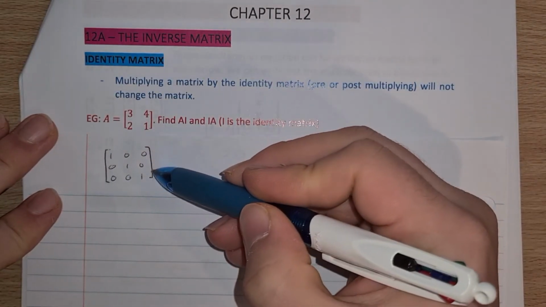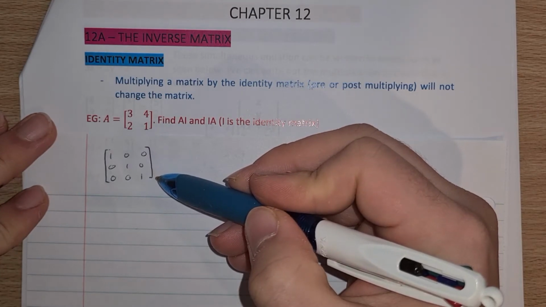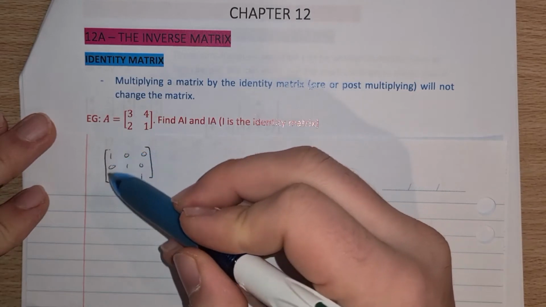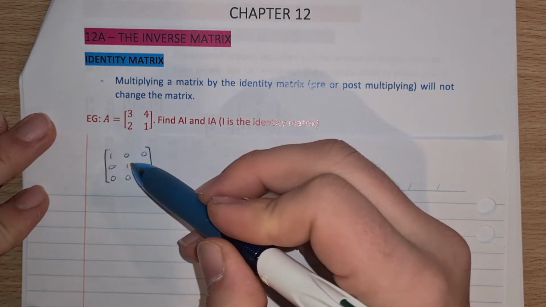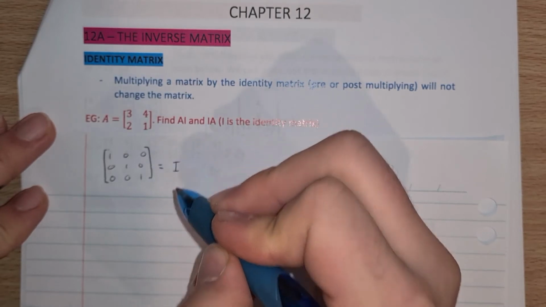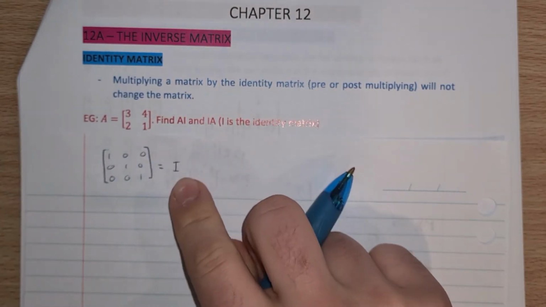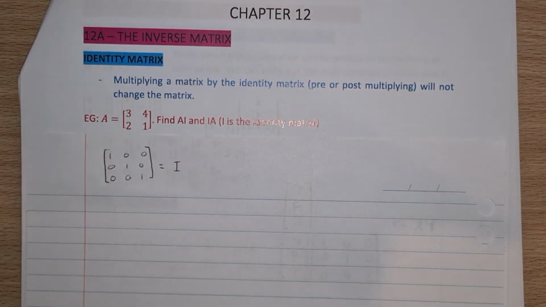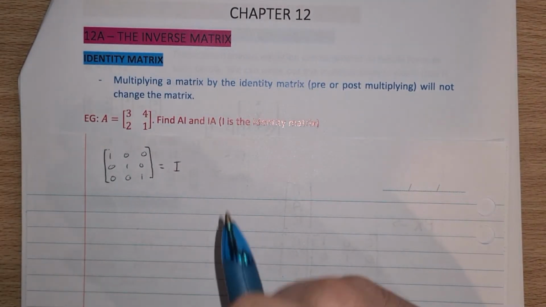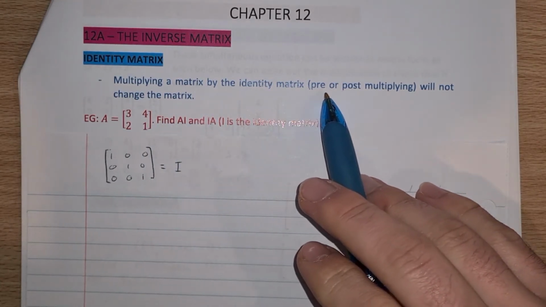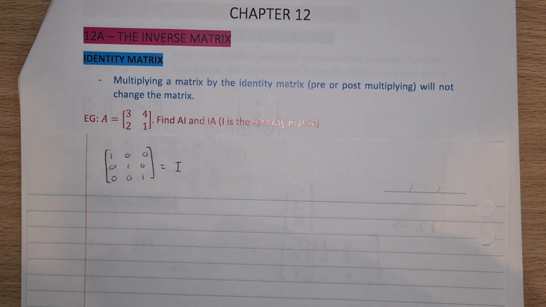So it doesn't have to be a 3x3 matrix. It can be a 2x2 matrix, a 4x4 matrix, but it's got to be square and it's got to only have ones on the diagonal. So that's the identity matrix, and it's shown with an I. There's an interesting property about the identity matrix we haven't spoken about yet, and that is that when you multiply the identity matrix by another matrix, pre or post multiplying, it won't change the matrix.